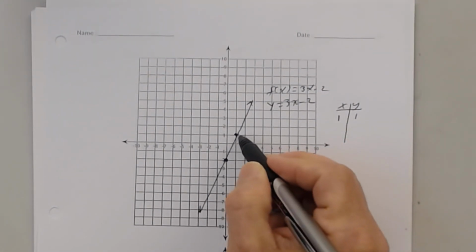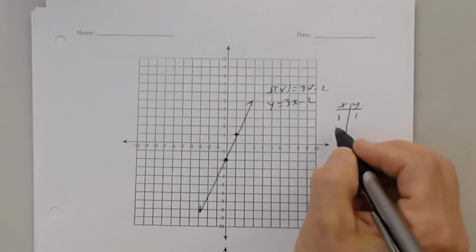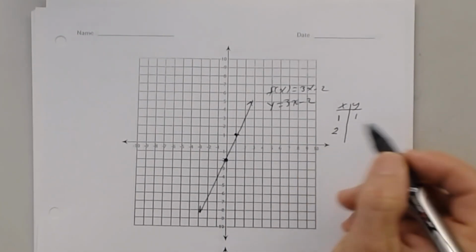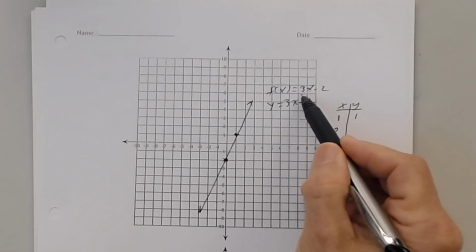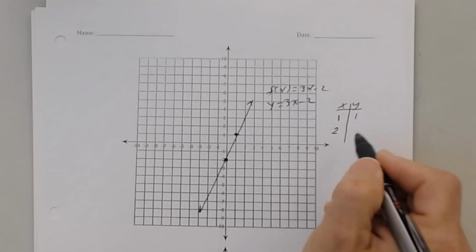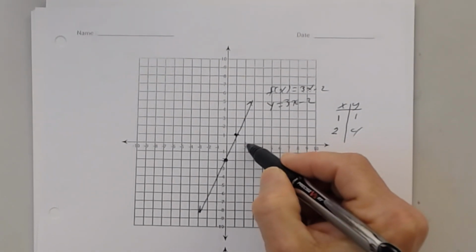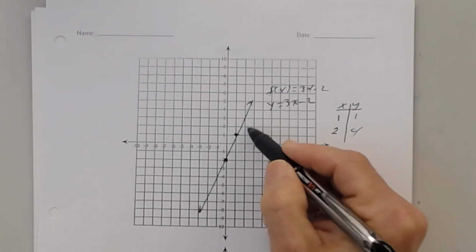Which we saw right here. When x is, let's say, 2, what's my y value? 3 times 2 is 6. 6 minus 2 is 4, which is 2, 4.